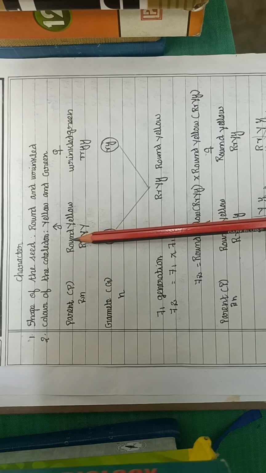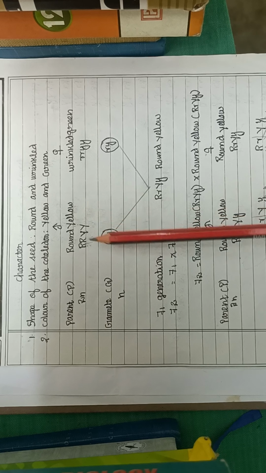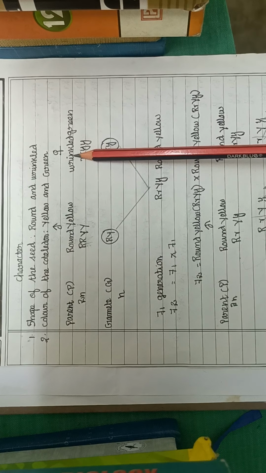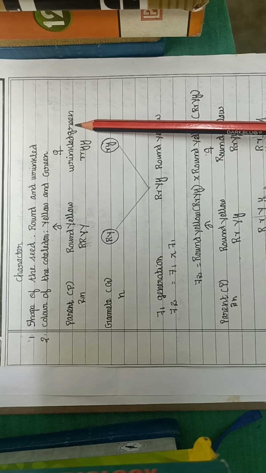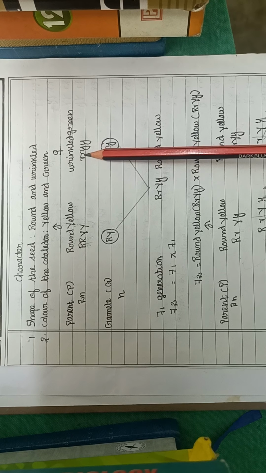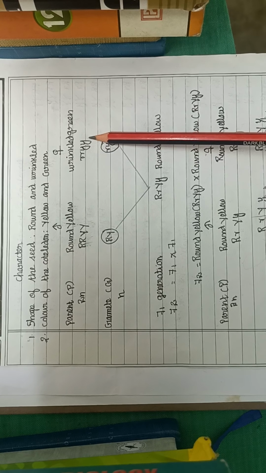Mendel crossed a pea plant producing round seeds and yellow cotyledons with genotype capital R, capital Y, with another pea plant producing wrinkled seeds and green cotyledons with genotype small r, small y.